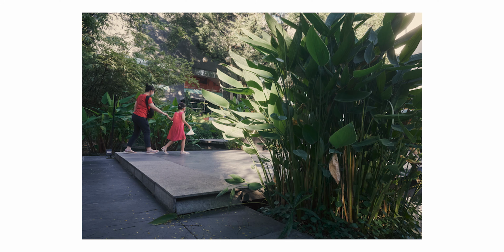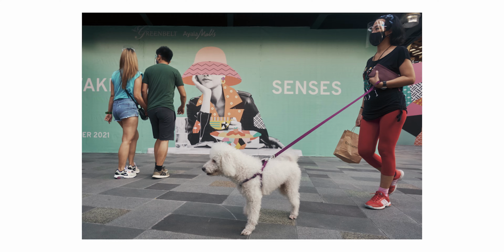I kneeled down for this photo. I wanted the frame to look like it was coming from another kid's perspective. I wanted to give the impression that the plants were bigger than they really were. In this photo, I intentionally shot at a lower angle. Doing this made the dog appear bigger in the frame. If I shot this while standing, the dog would look smaller because of the distance and the angle.